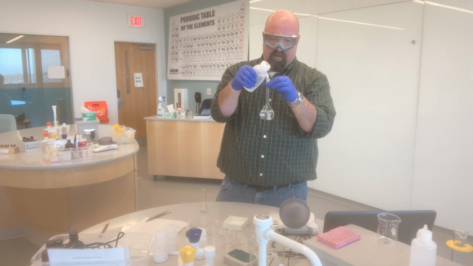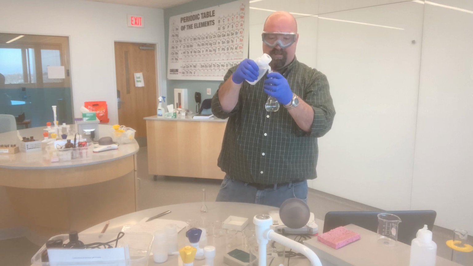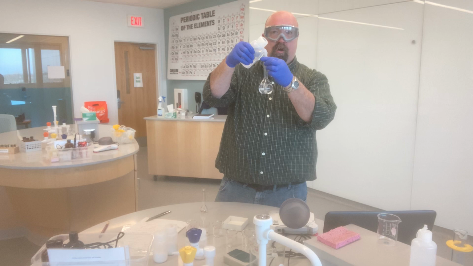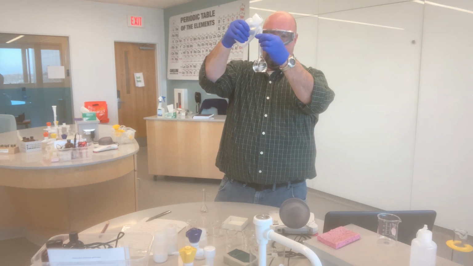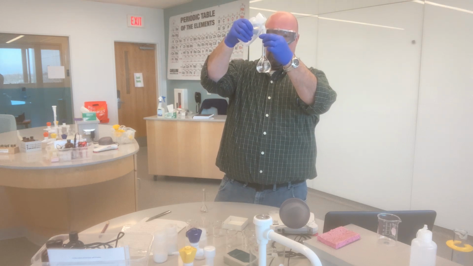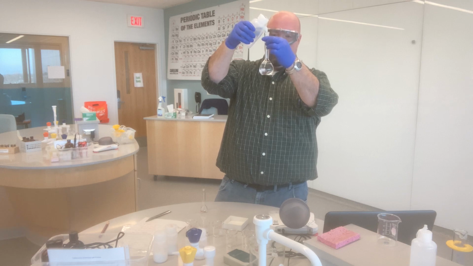Again, this certainly isn't the most efficient way, but by using the water bottle like this, it makes it easier to not overshoot my line. Because once I fill up the bulb and start getting into the neck, the water is going to start to fill fairly quickly.